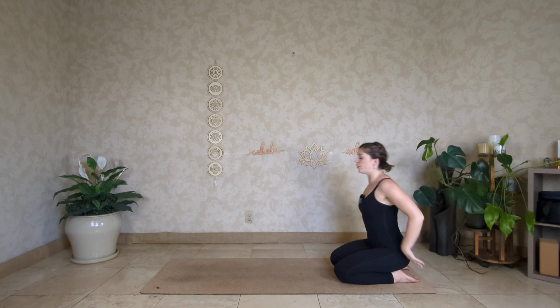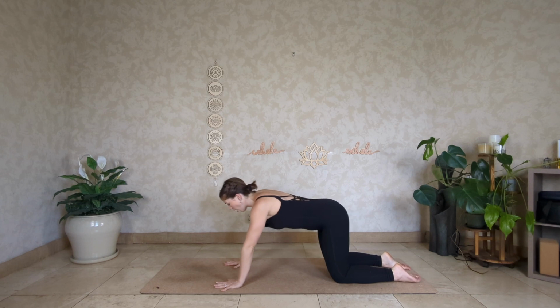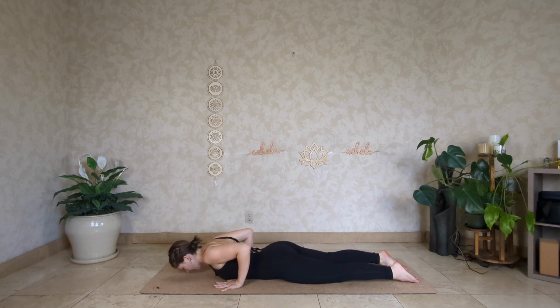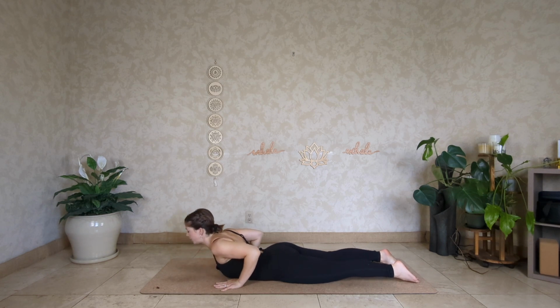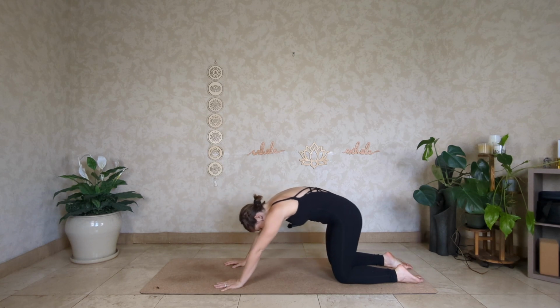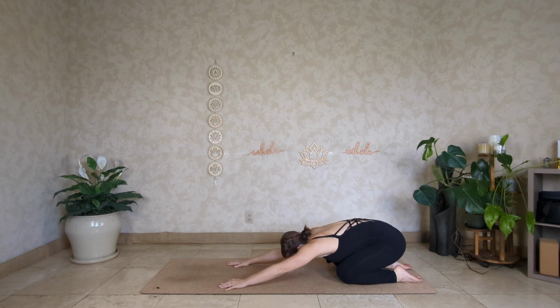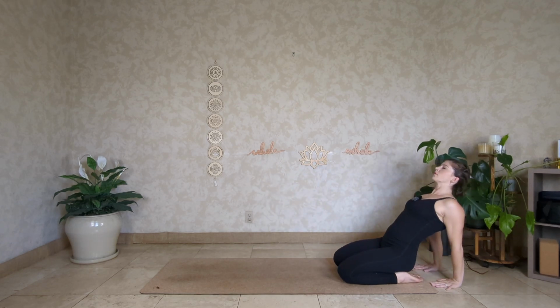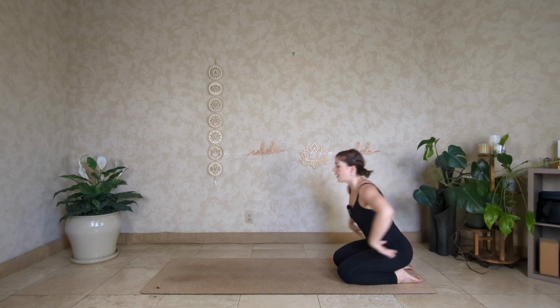Continue following your own breath, honoring that pace where you use the whole inhale for the movement, pause in the pose. The whole exhale for the movement, pause in the pose. Let's do one more round.